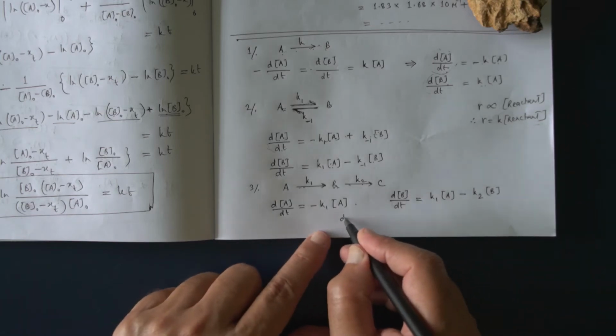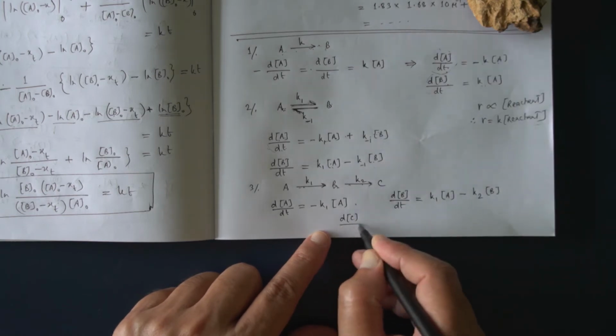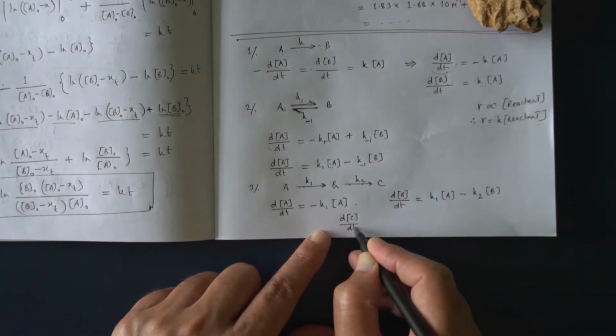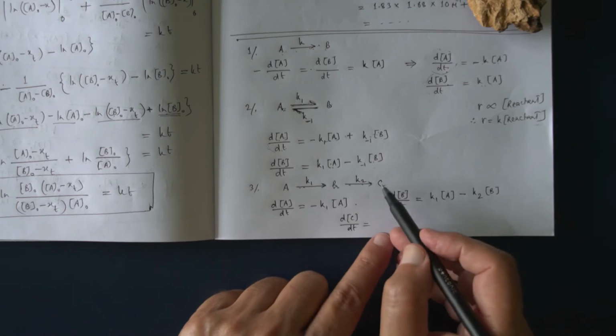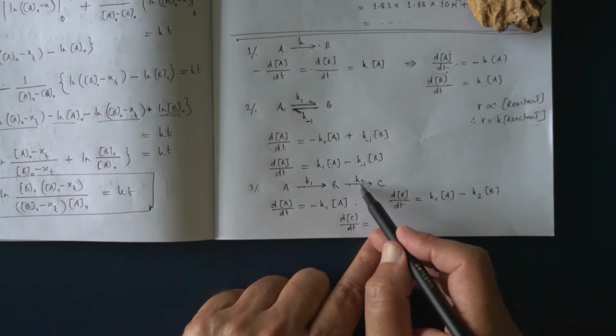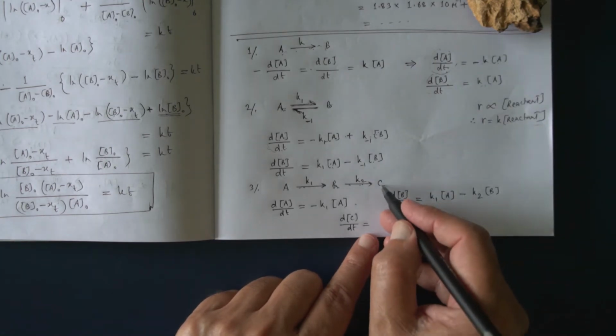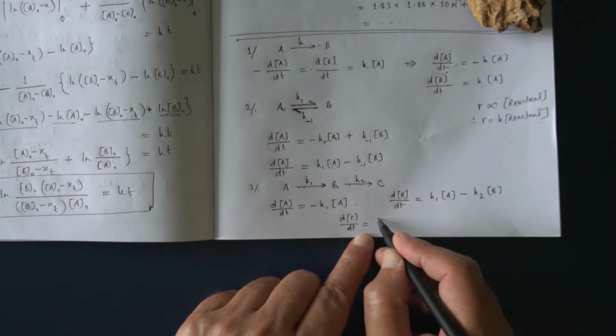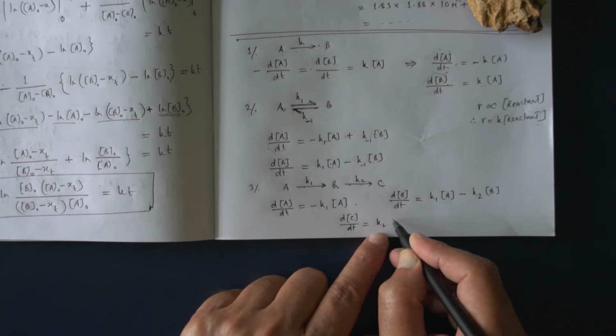Again dC by dt will be equal to, with C there is only one reaction, and the reactant is B. This is formed, so formed means positive, K2B.